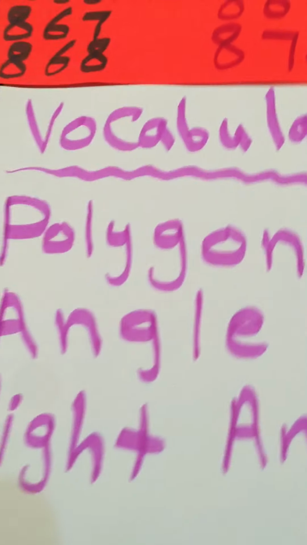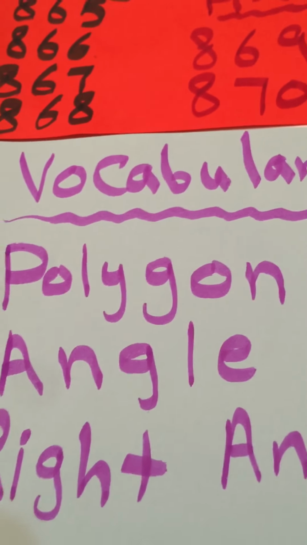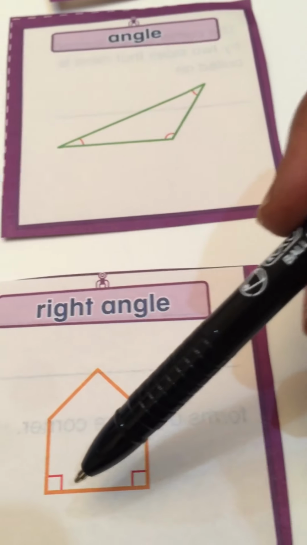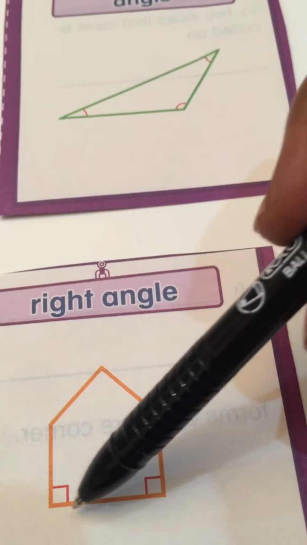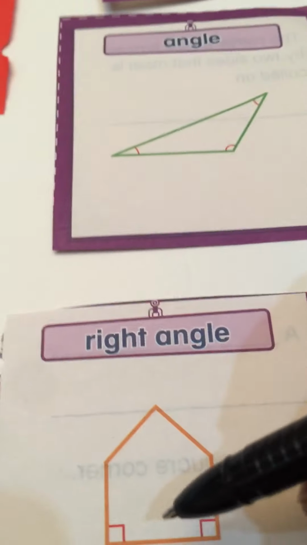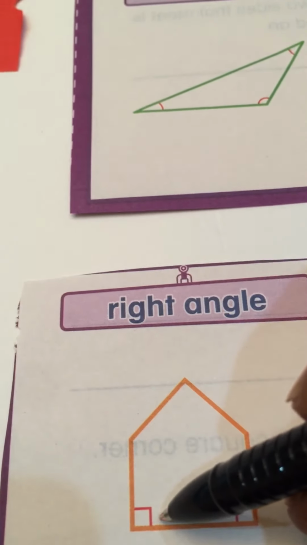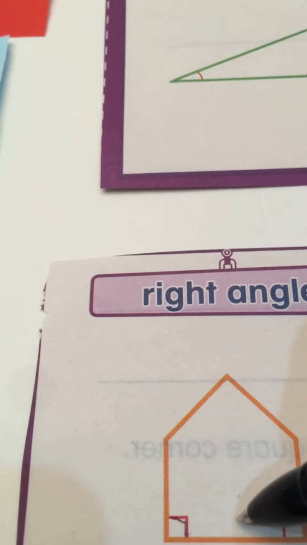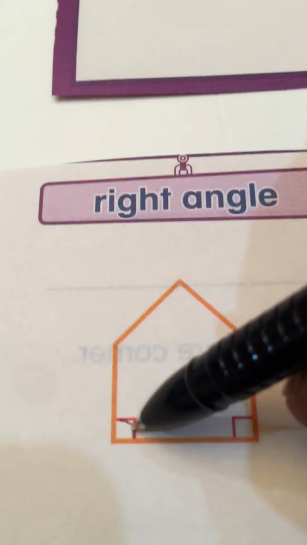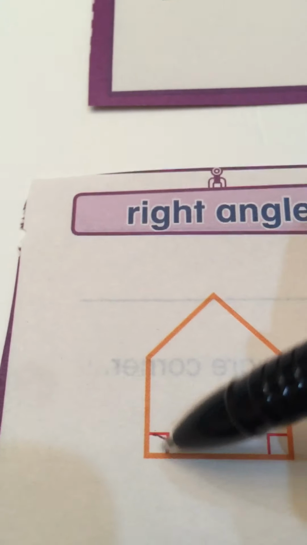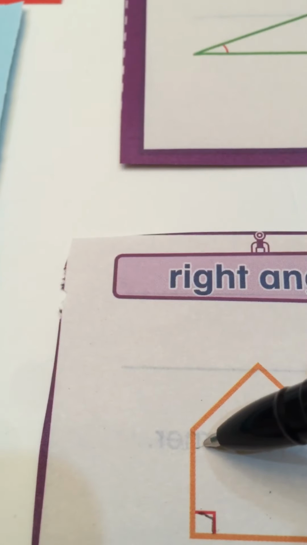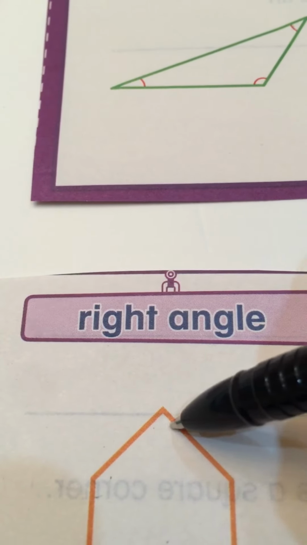The last new vocabulary word is right angle. What do we mean by a right angle? When two sides meet, and we can make a square shape in this corner, then this is a right angle. If you look here, this is a square shape, and here we can make a square shape too, but here it's not square, and here it is not square.